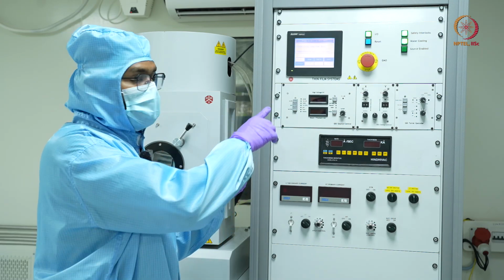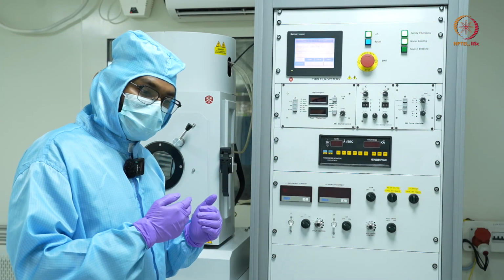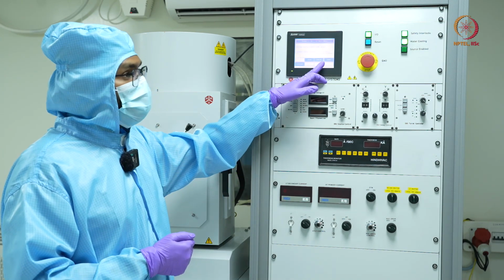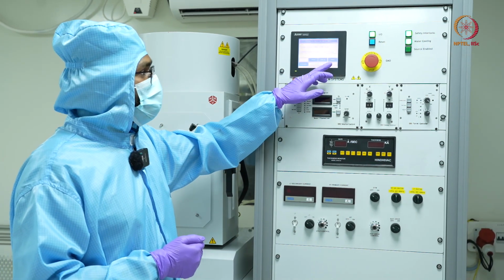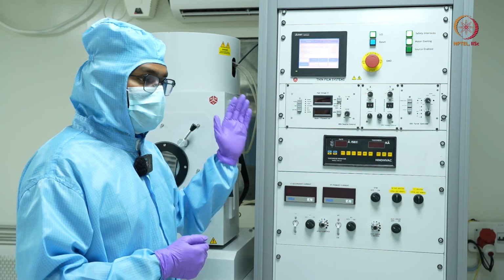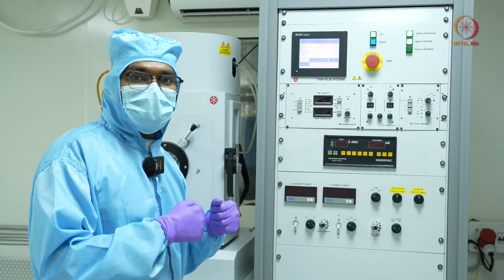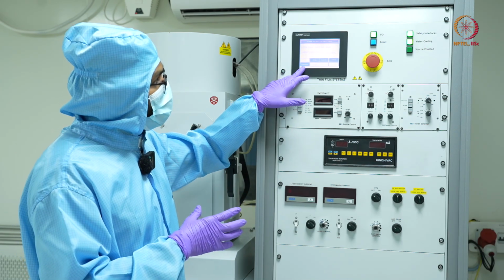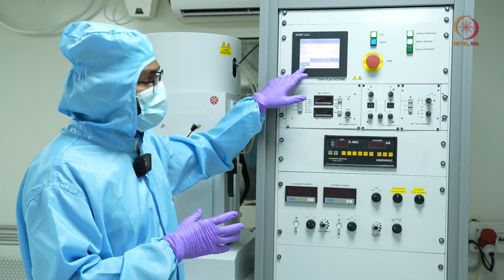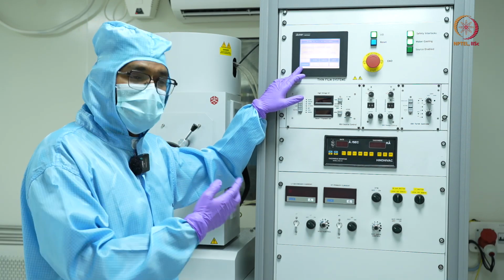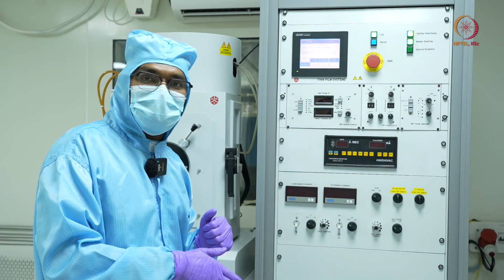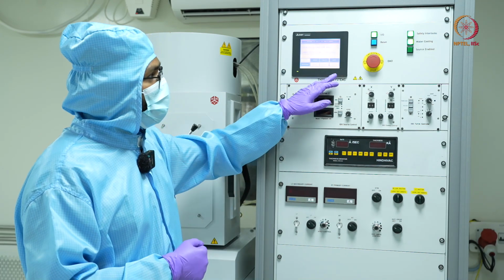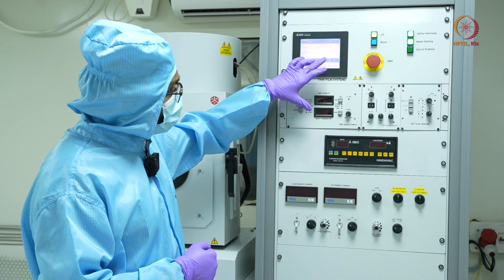So once I press on cycle, the evacuation process will start, and then we have our vent option. Okay. So if I click on vent, like I said, atmospheric gases will go in, and I'll be able to open the door. So apart from that, we also have here process, which we will use once the vacuum condition has been reached and we are ready to turn on our electron beam. Okay. So for now, we will vent it out.